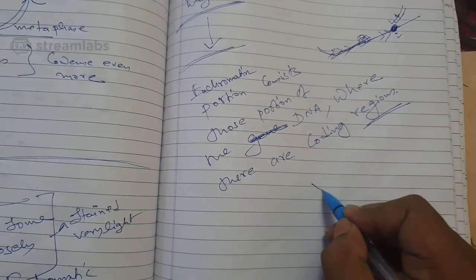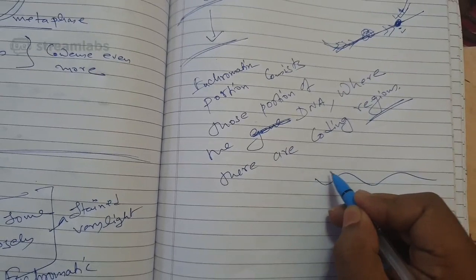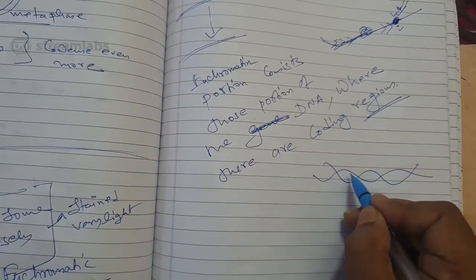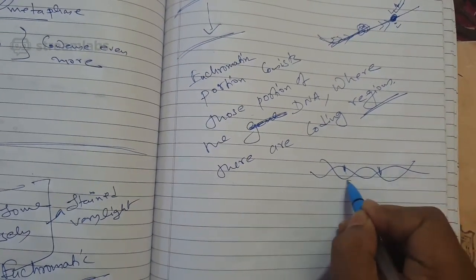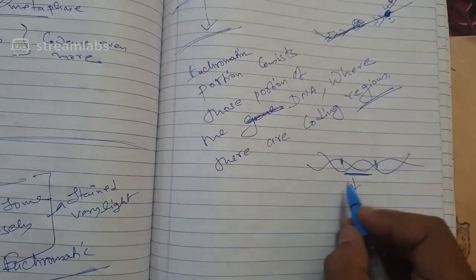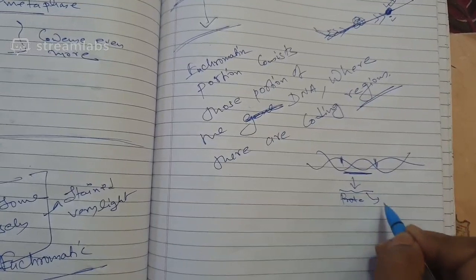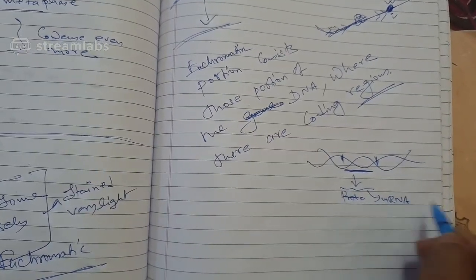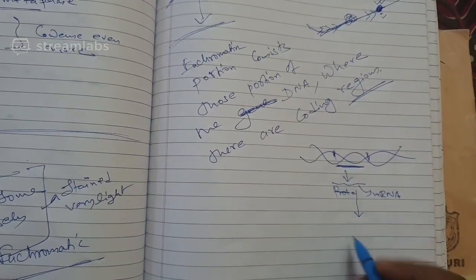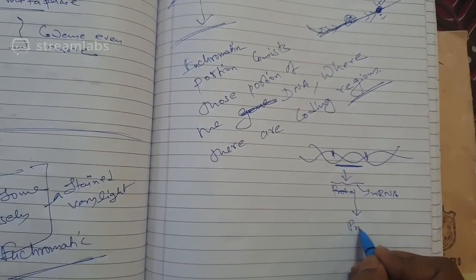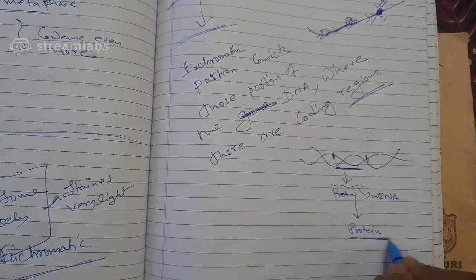Coding region means those regions of the DNA from where the protein will come out, or maybe the messenger RNA will come out. If you have seen my previous video, you will know it. And the messenger RNA will code for the protein, which you have learnt in the central dogma.